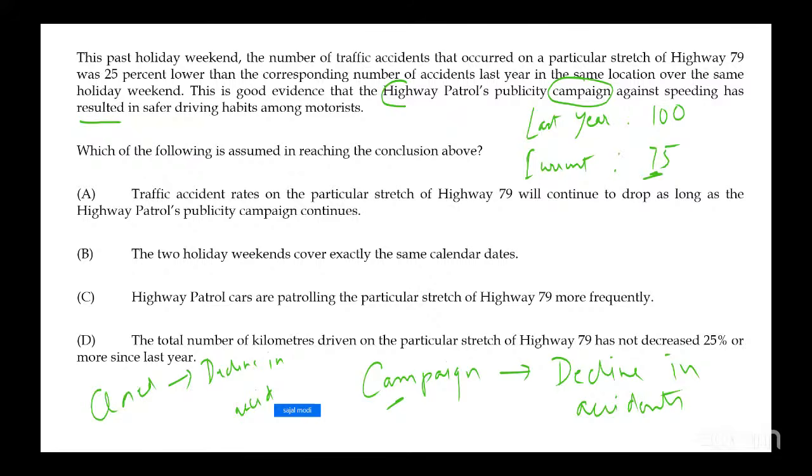Let's say on the holiday weekend the road was closed for 20 hours, and therefore decline in accidents. Will it weaken the argument that the campaign was the cause for the decline? Yes, of course, because there is some other reason. If I'm providing some other cause, an alternate explanation, it will weaken the author's argument.